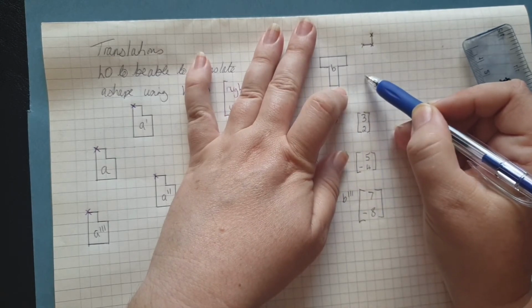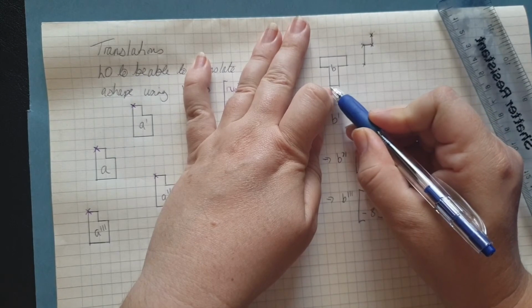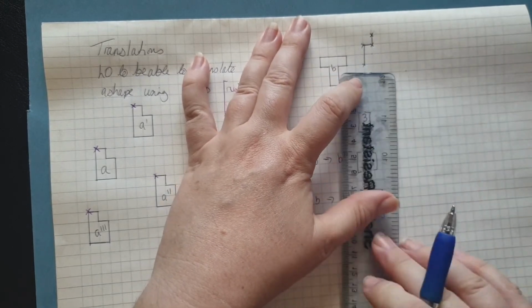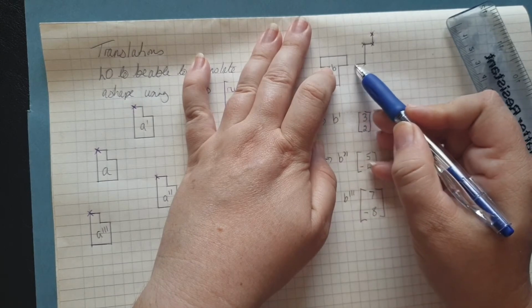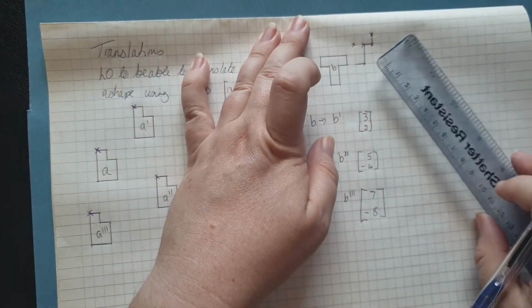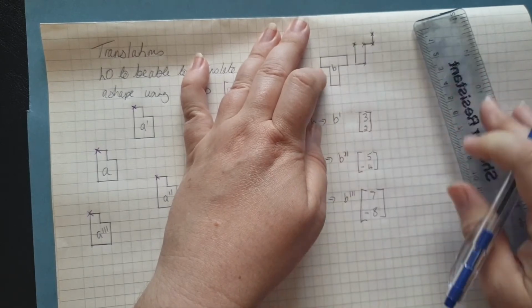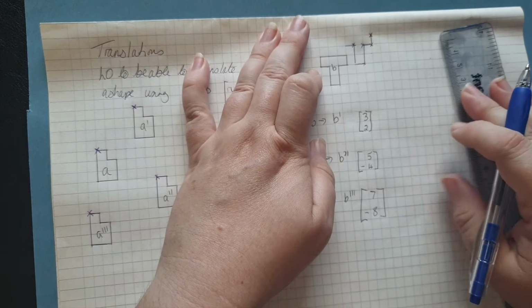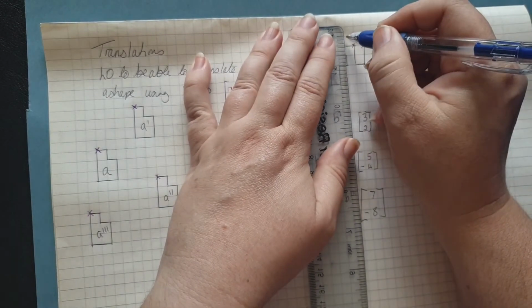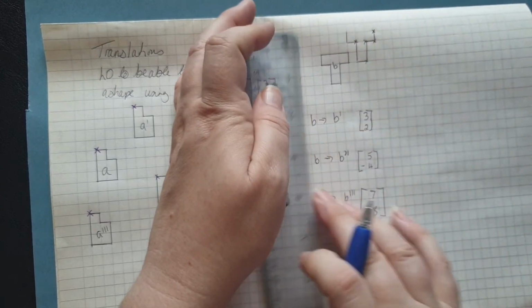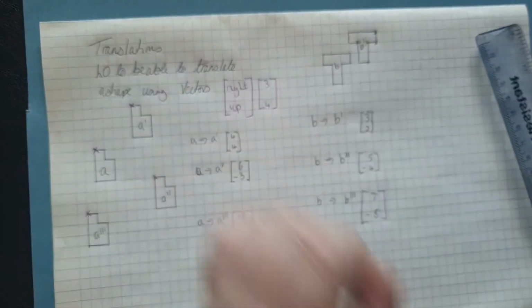1, 2, 3, 1, 2. And we are back to the original shape. Okay, that's B. That is B's image.